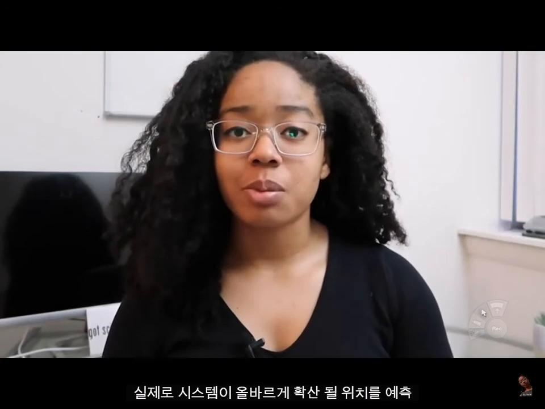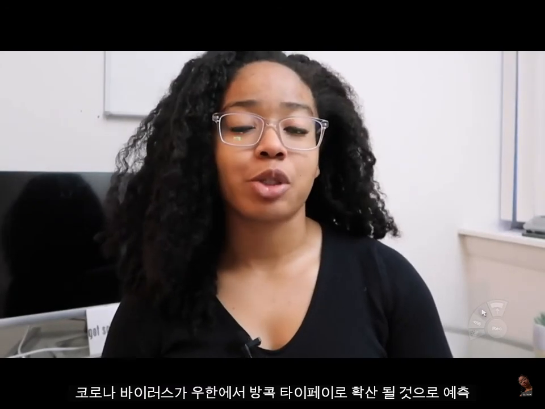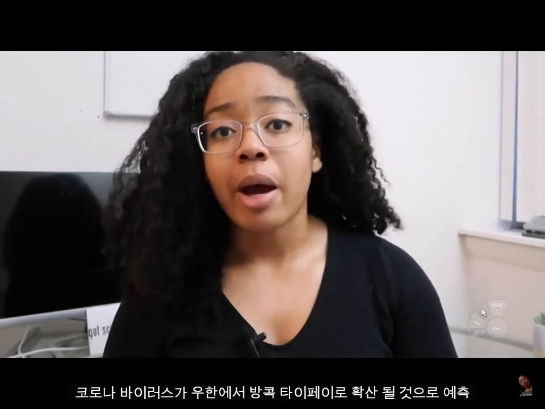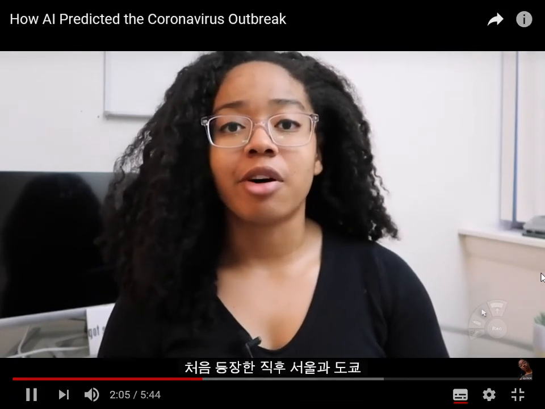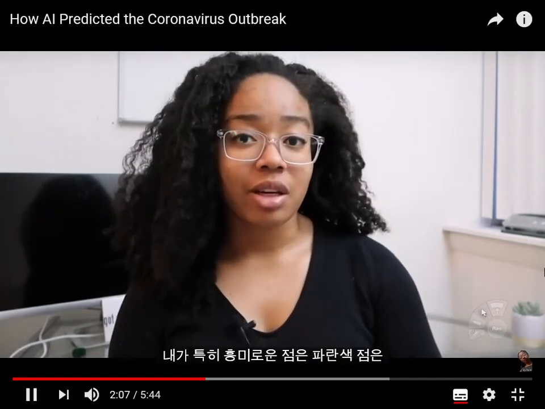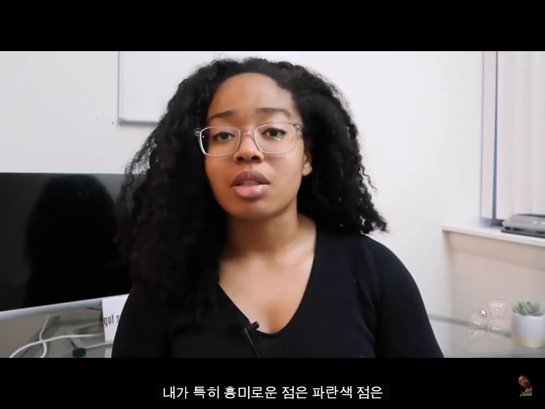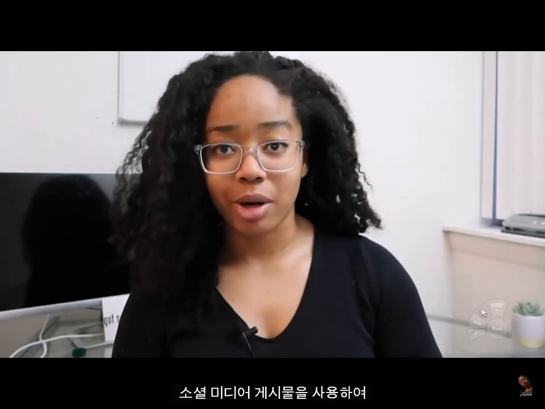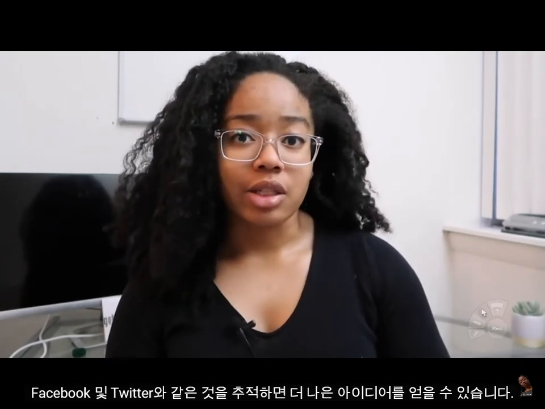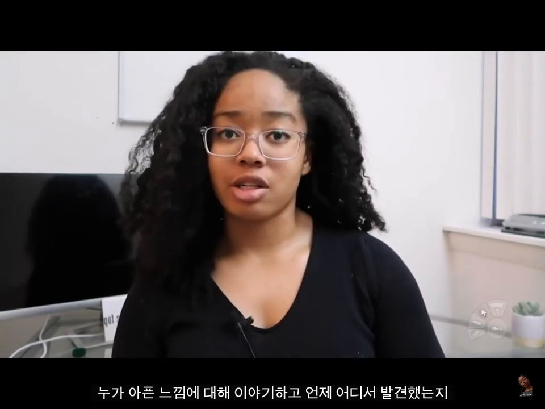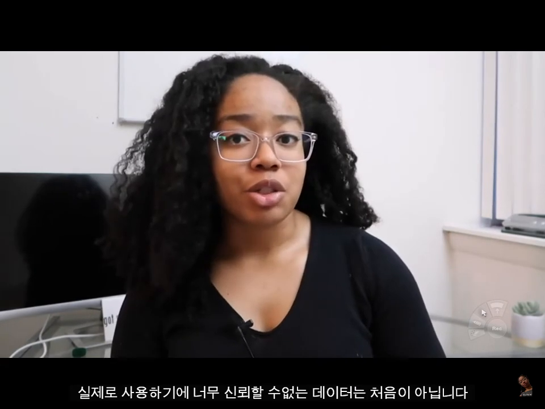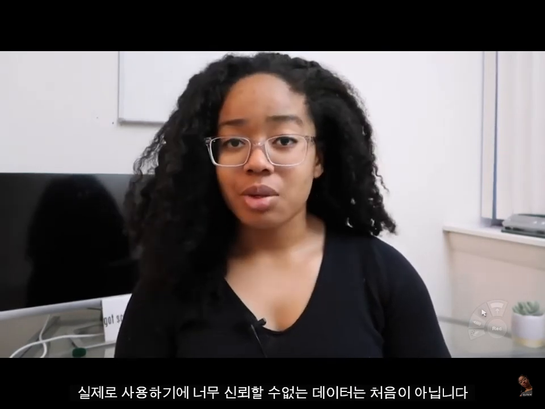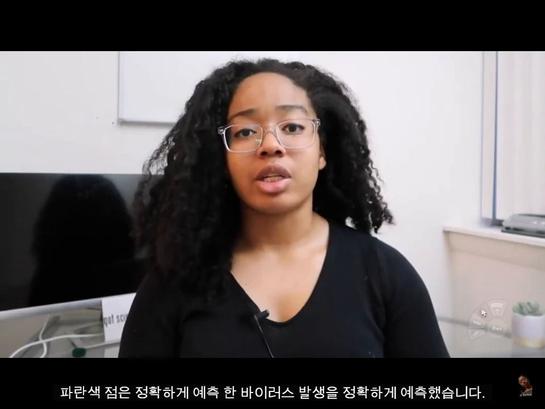In fact, the system correctly predicted that the coronavirus would spread from Wuhan to Bangkok, Taipei, Seoul, and Tokyo in the days immediately following its initial appearance. Something that I found particularly interesting is that Blue Dot does not use social media posts to track outbreaks. You might think that tracking things like Facebook and Twitter would give you a better idea of who's talking about feeling sick and when, as well as where, but they found that data to actually be too unreliable to use. This also isn't the first time that Blue Dot has correctly predicted an outbreak.